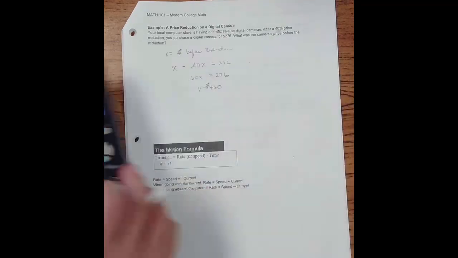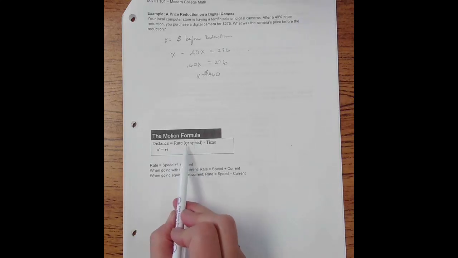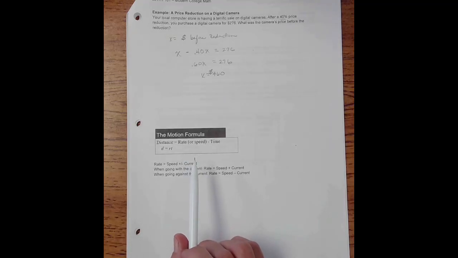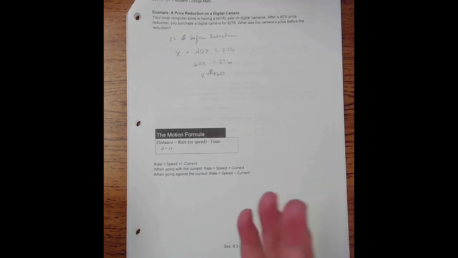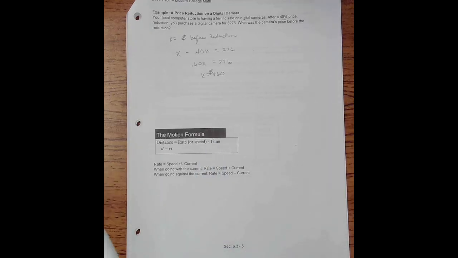Now the next one we're going to work on is motion speed. So we need to know a little bit about distance is equal to rate times time. And I know that we're probably very familiar, since all of you are driving, with miles per hour. So if I were to drive in my car 60 miles per hour for 30 minutes, then I would take 60 times 30, and I would end up going 180 miles for that time.